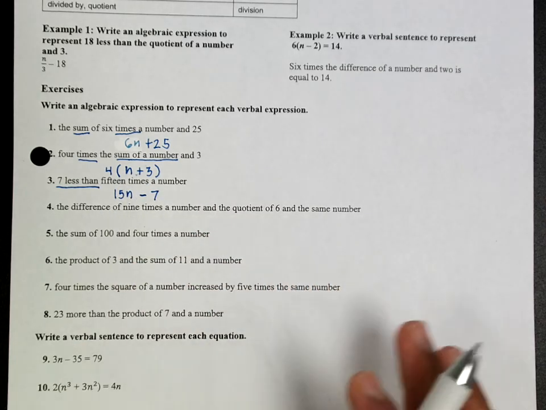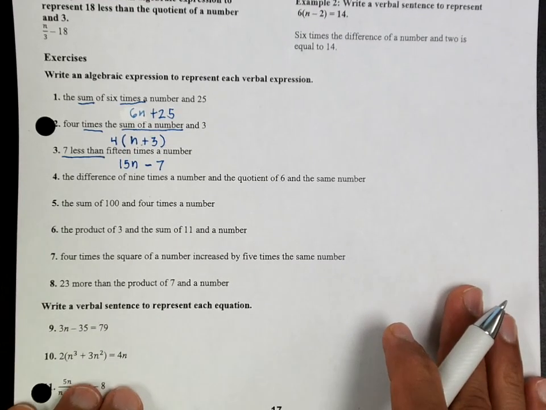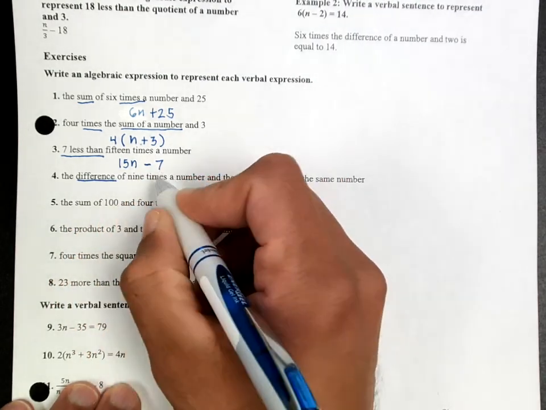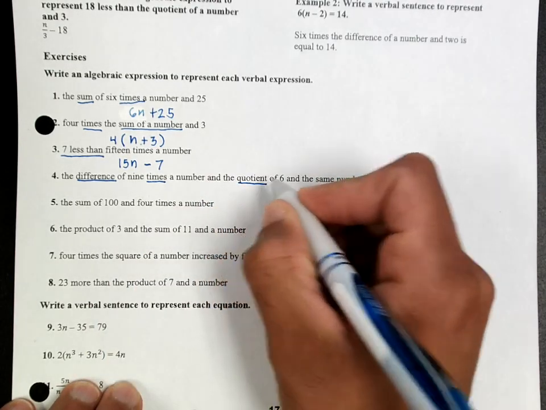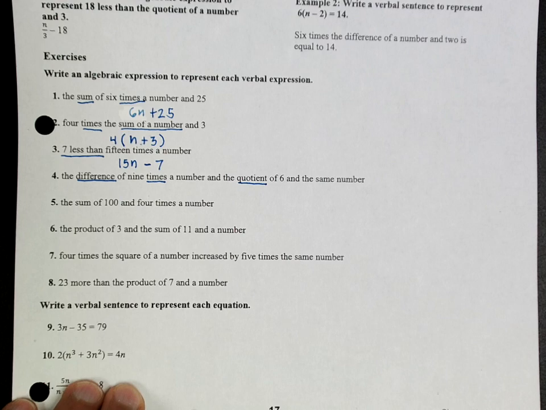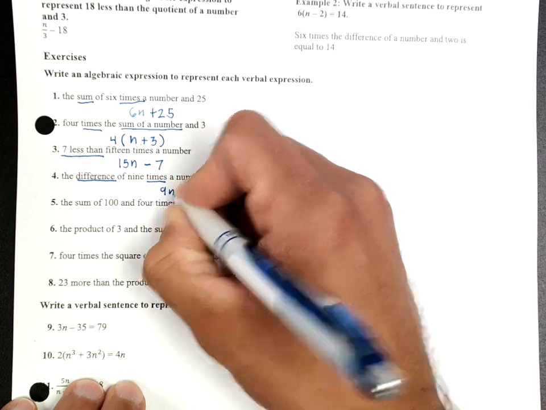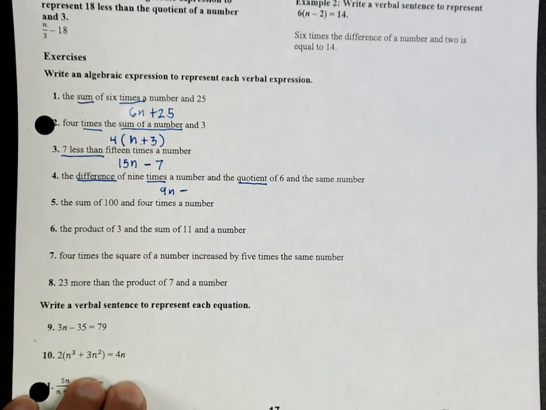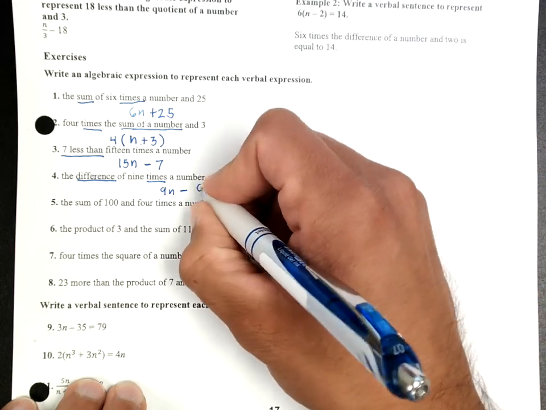Alright, on number 4, the difference of 9 times a number and the quotient of 6 and the same number. So the difference, that means we're going to subtract, times means we're going to multiply, quotient means that's going to be a division. Okay, so let's go ahead and write that. So the difference of 9 times, remember we have the difference, so I have to subtract. Difference of 9 times a number and the quotient of 6 and a number.